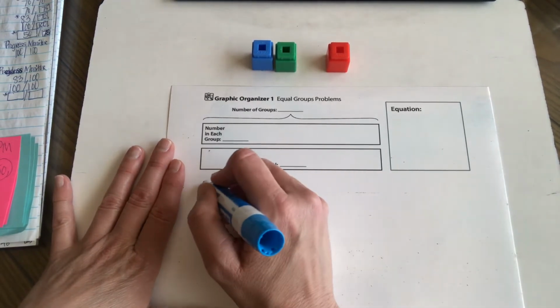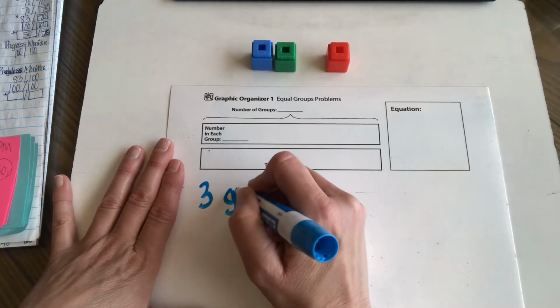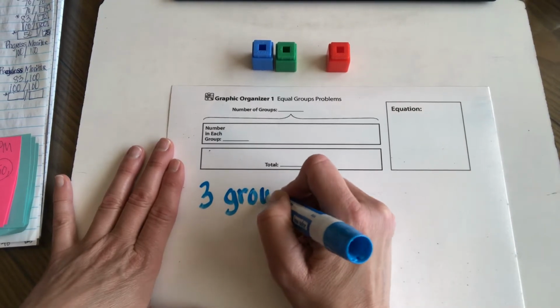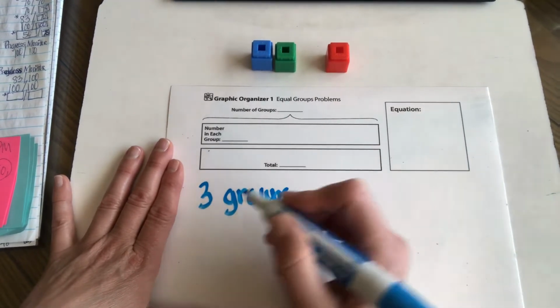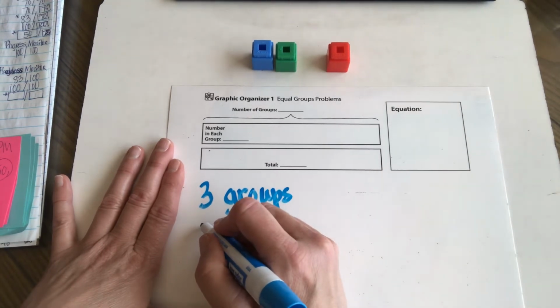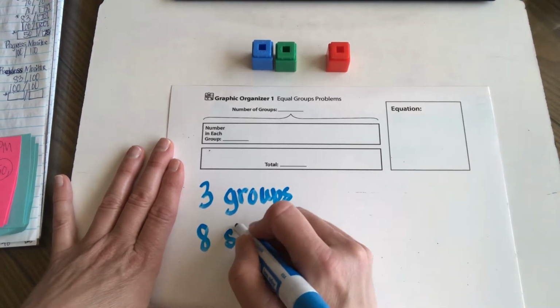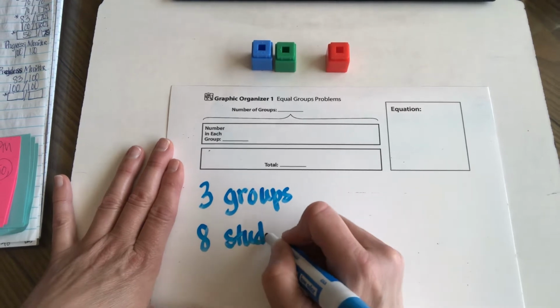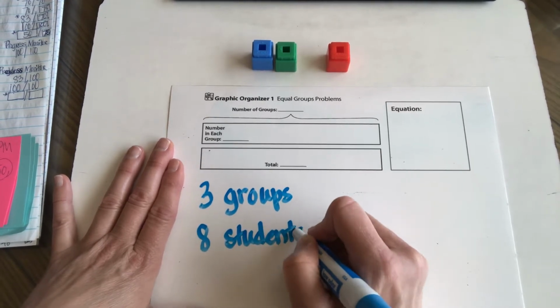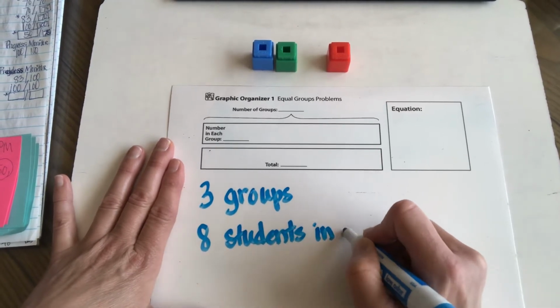So I'm going to write down the information. We've got 3 groups. And there are 8 students in each group.